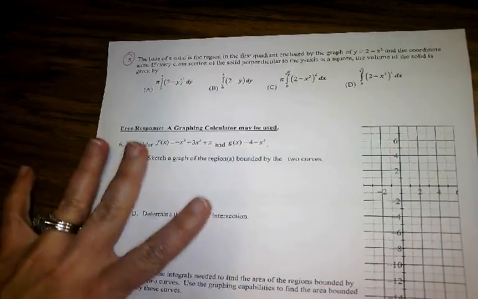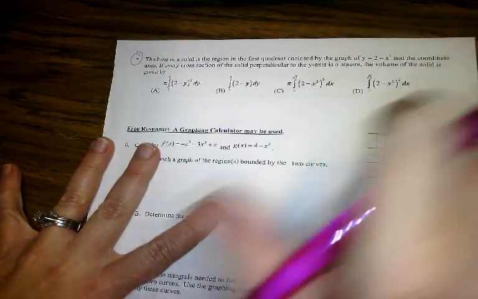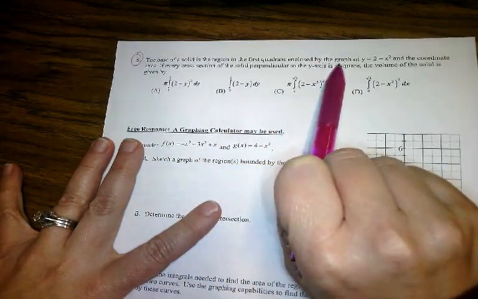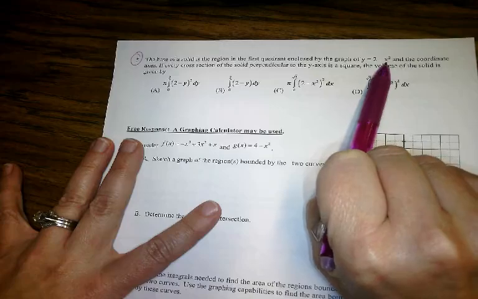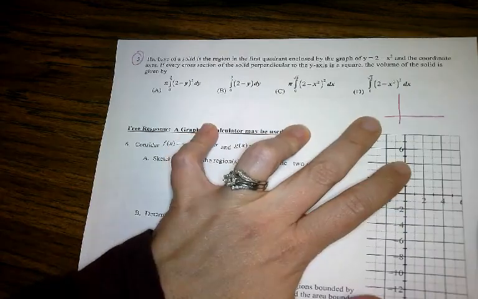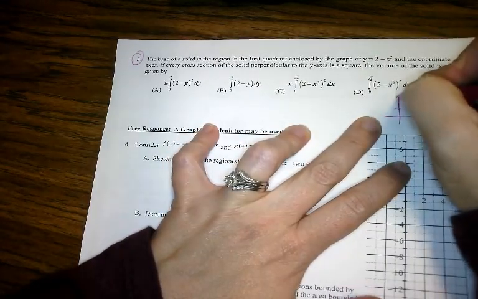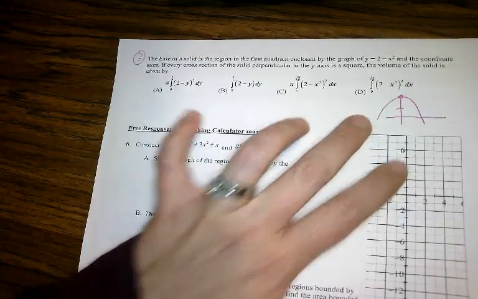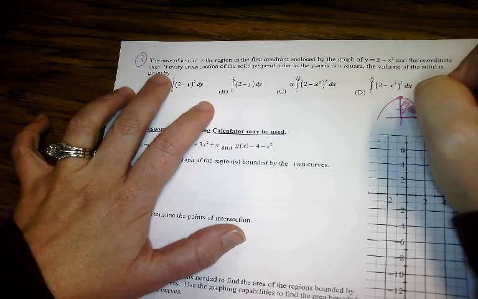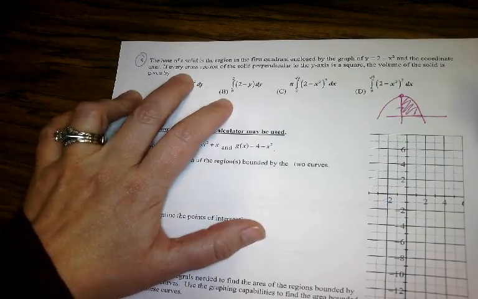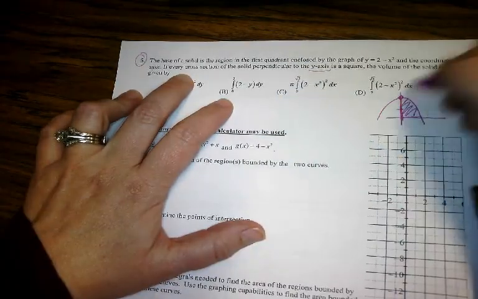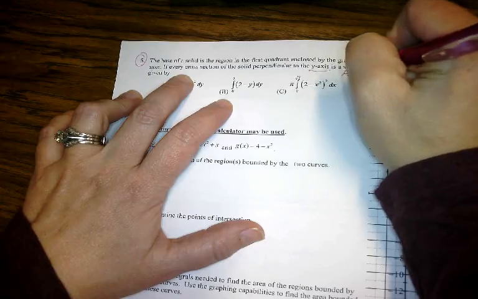Okay, number 5. The base of a solid is the region in the first quadrant enclosed by the graph of this, I see a parabola that is opening down at 2. I always like to get a visual for myself. First quadrant, it's up here at 2, going down. That's what a parabola looks like. And the coordinate axes. So it's telling us there's the shape. If every cross-section of the solid perpendicular to the y-axis is a square, the volume of the solid is given by.